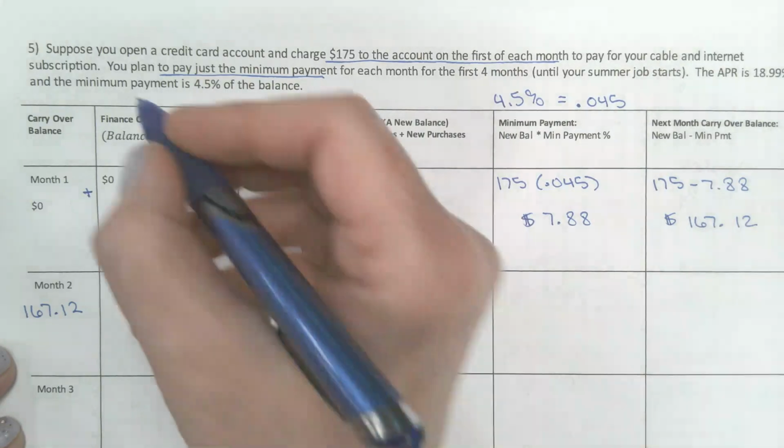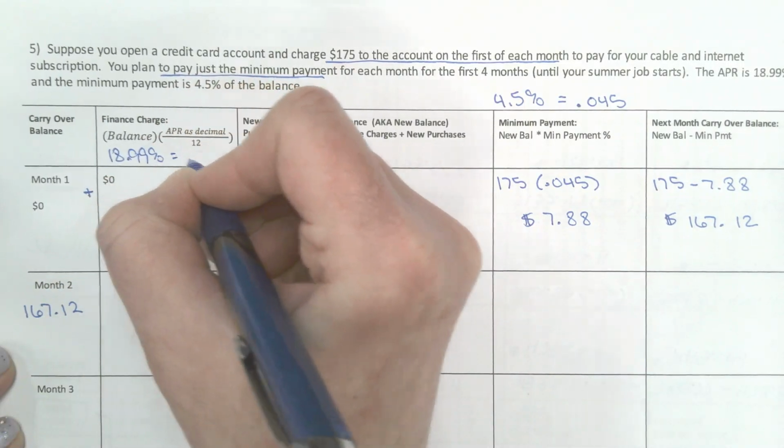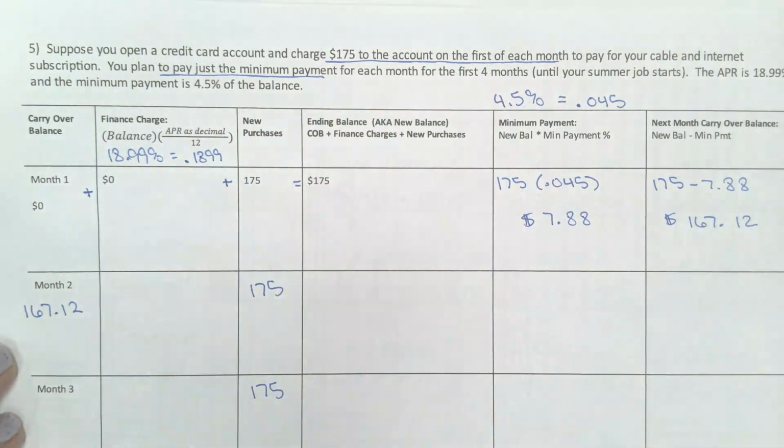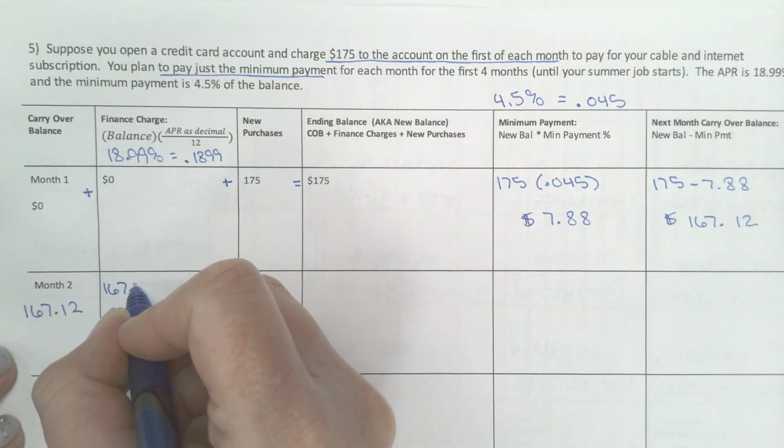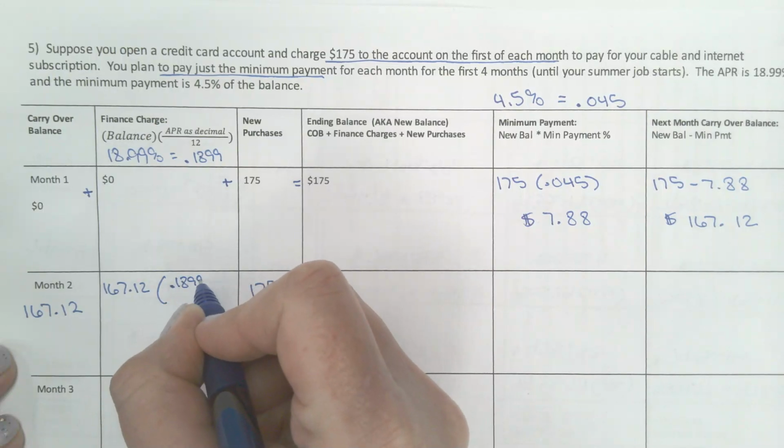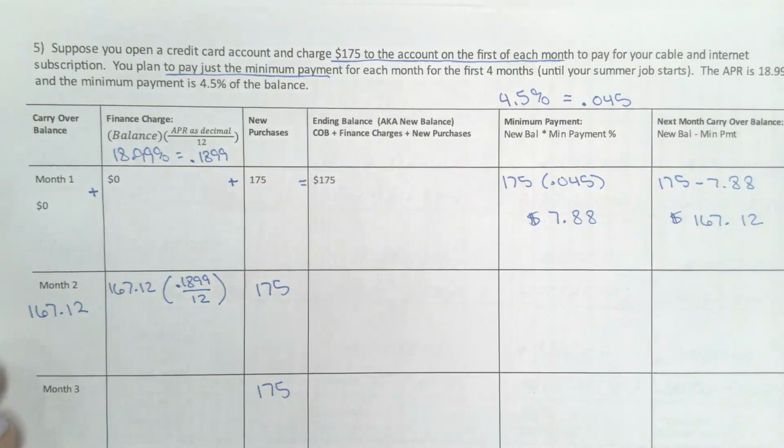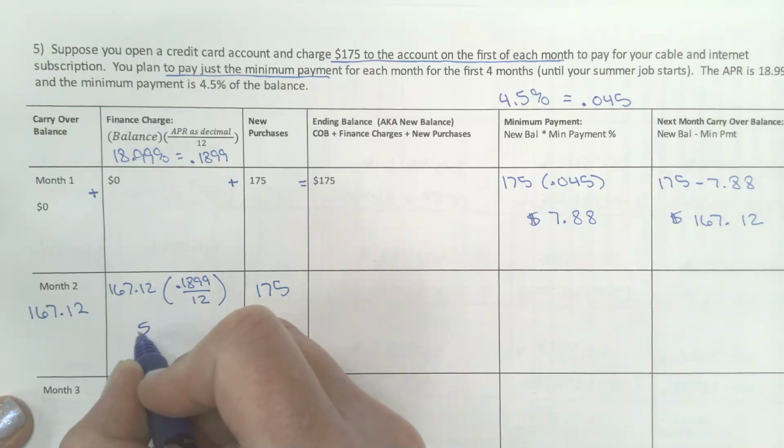Let's see, my APR is 18.99%, so I'm using 0.1899. So I take 167.12 times 0.1899 divided by 12. Did you get 237 or 264? Anyone? 264? Okay. I don't know why I had the wrong answer on my other notes.